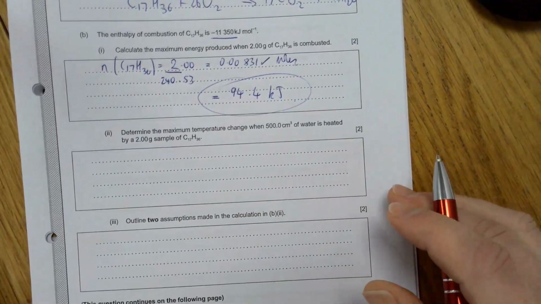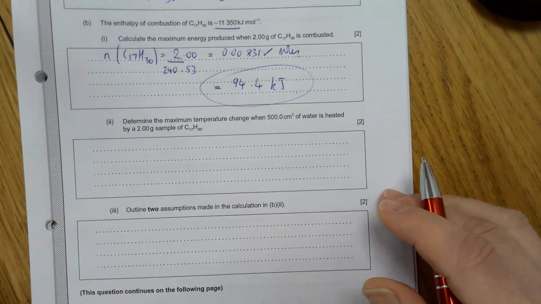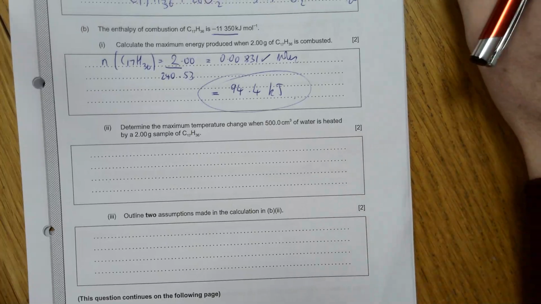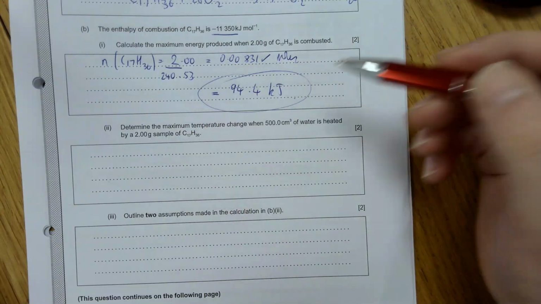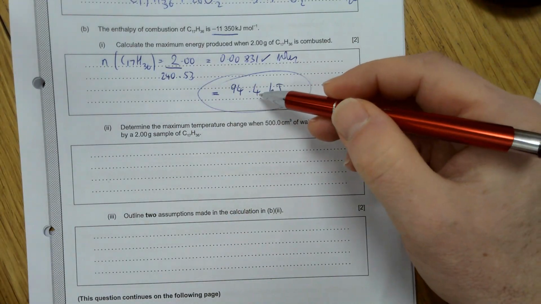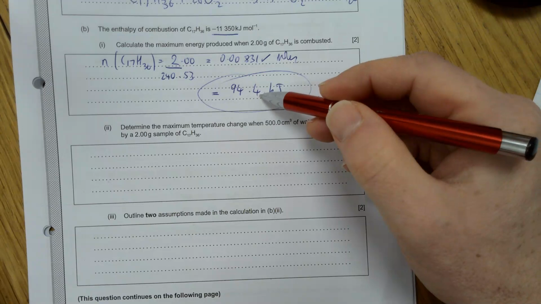What's the maximum temperature change? Just say that loads of people put minus here. It just says the maximum energy produced, so you just need a number here. You don't need a sign. This is essentially Q, isn't it?